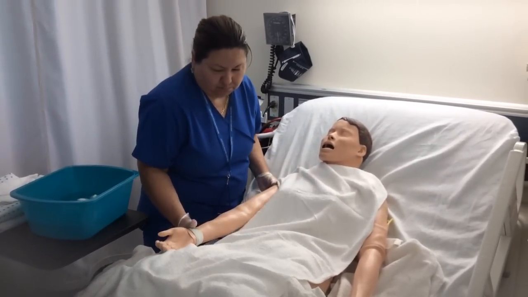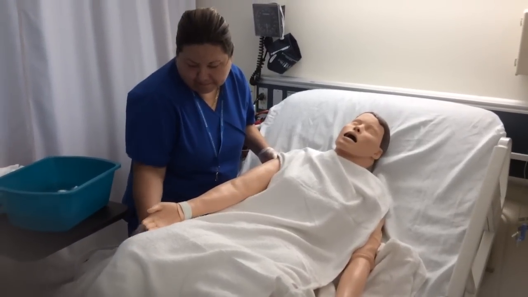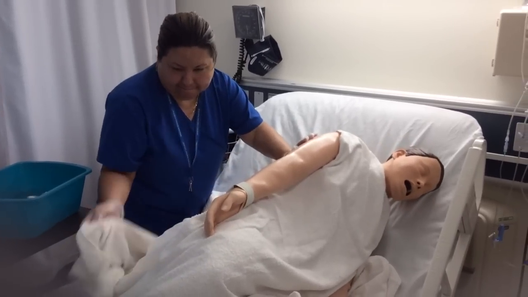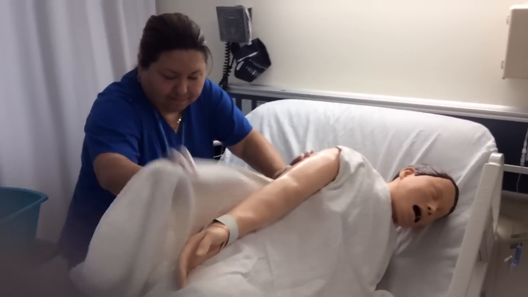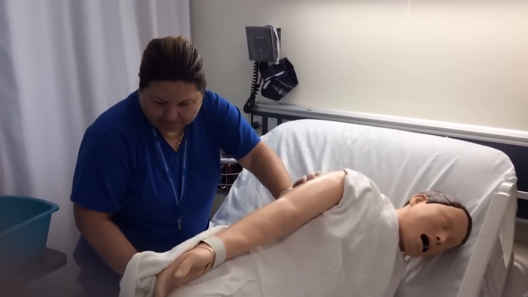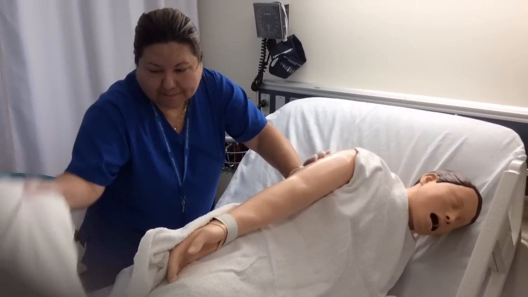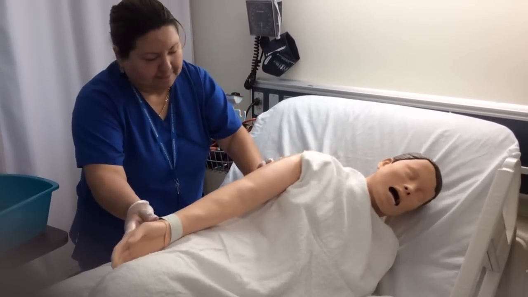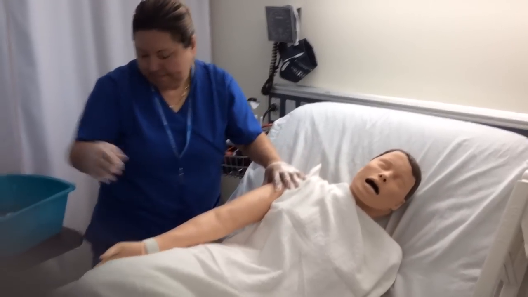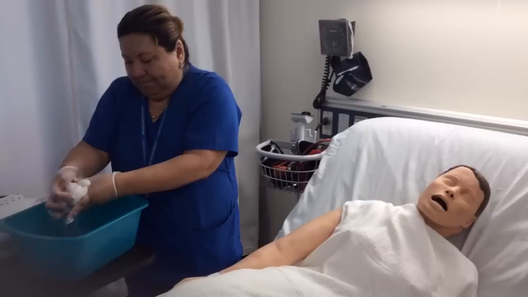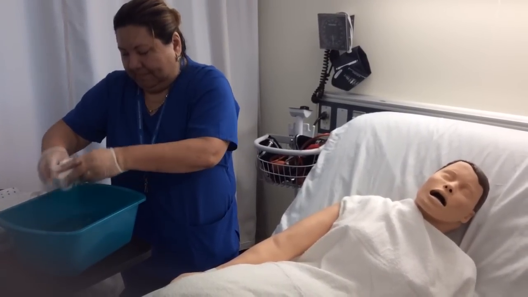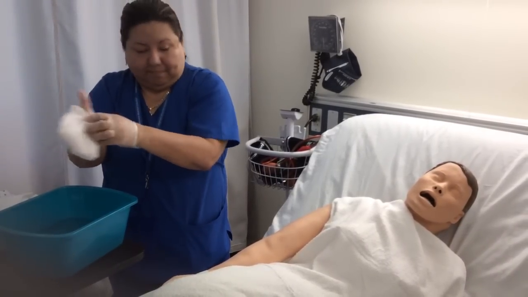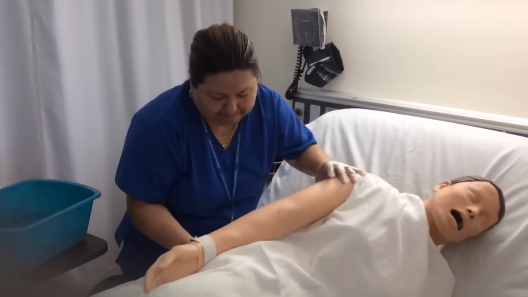Ask the patient to turn his back towards you. If unable, assist the patient. Wash, rinse, and dry the patient's back.